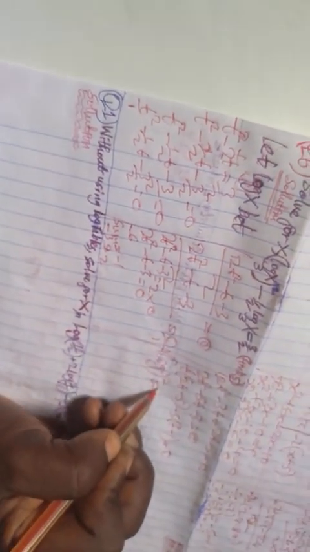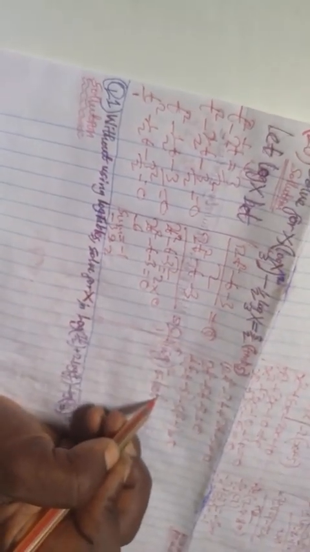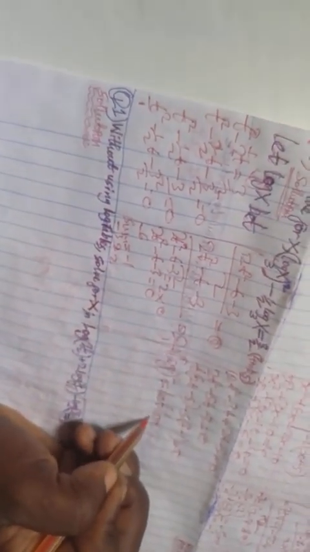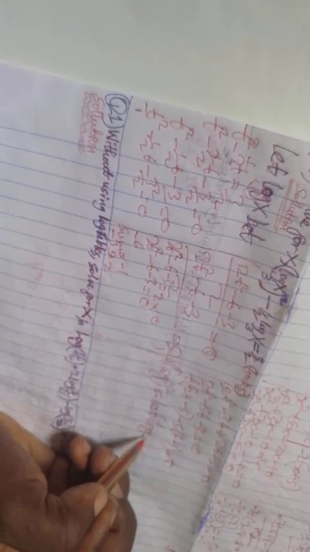That's why we have said let log x base 3 be t. That's why we have said this.